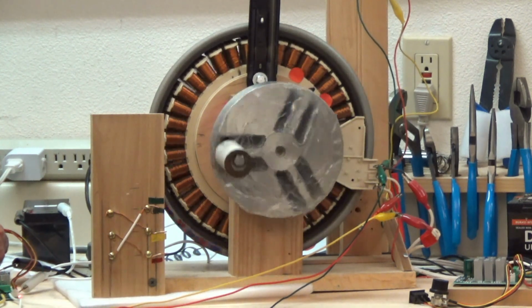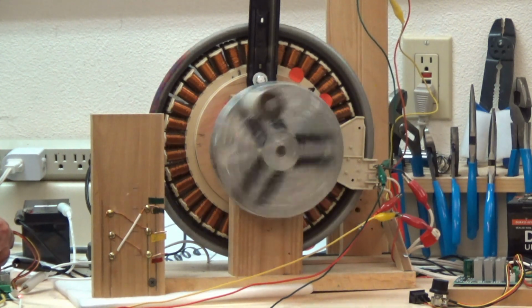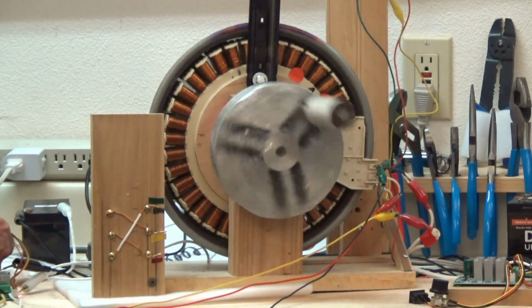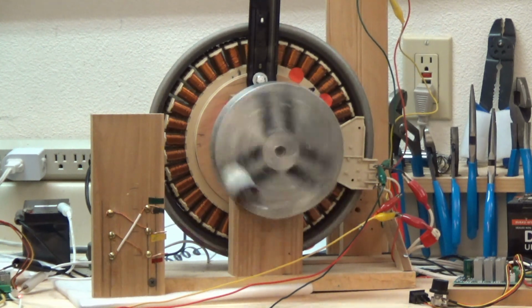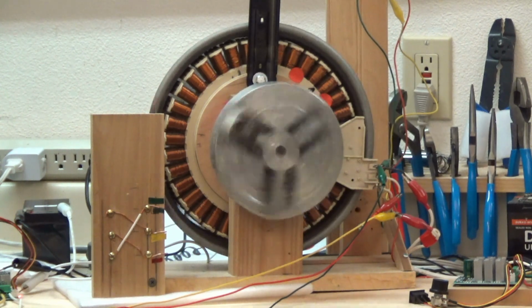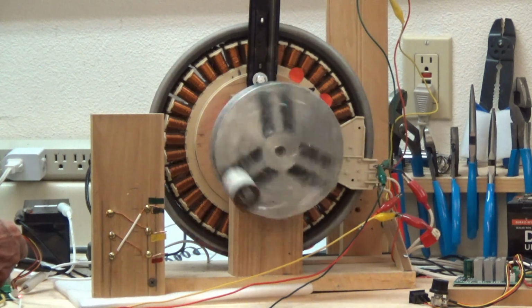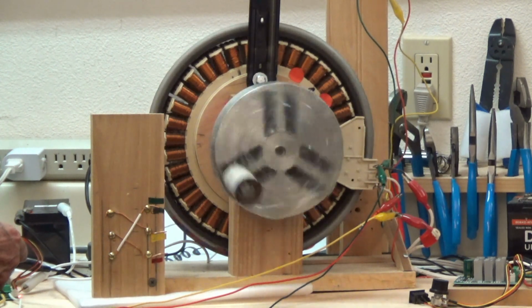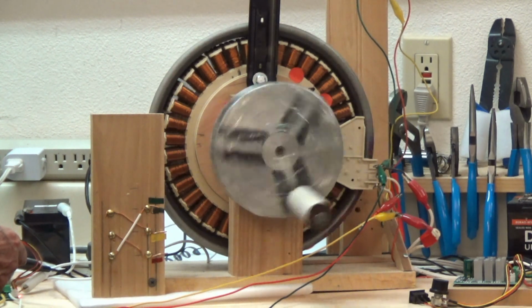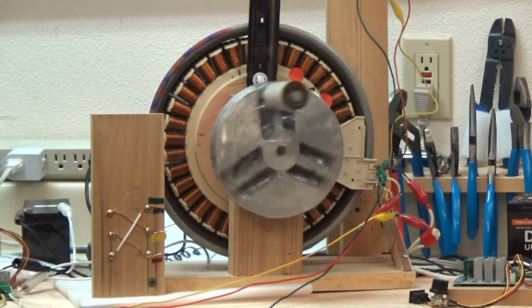And we can go faster, faster. I can crank it way up and it would know the position and increase the frequency appropriately.